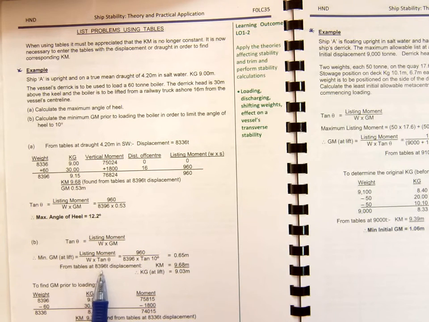So at 8396 displacement, our KM is 9.68. That's what we found previously. Therefore the KG at the lift is 9.03. As in previous examples, we now go backwards if you like. That's where we are at the moment, holding the weight for a 10 degree angle of list, or heel, whatever you want to call it. Let's take the weight off at 30 metres KG. That gives us our initial KG. The KM is 9.71 of course, so it means our initial GM is going to be 0.83.